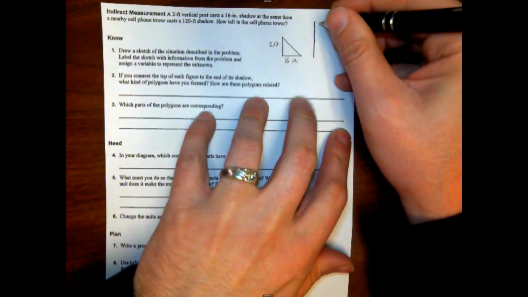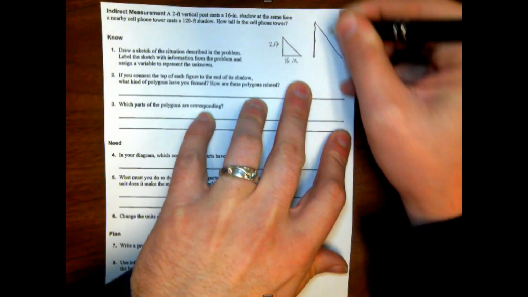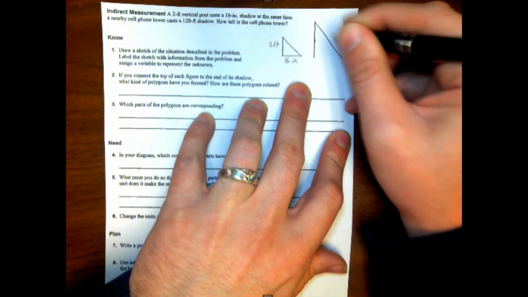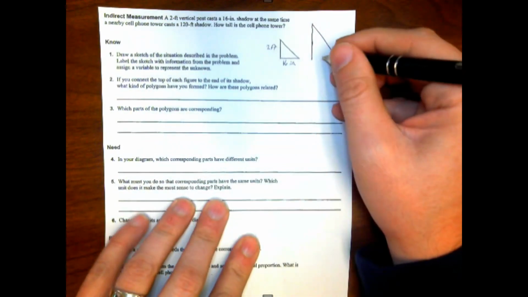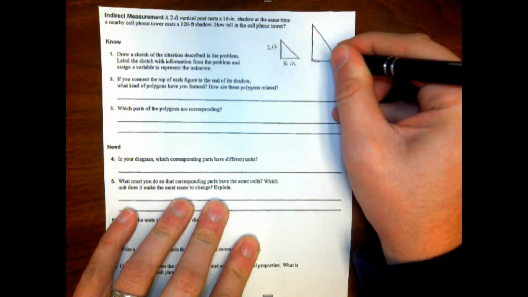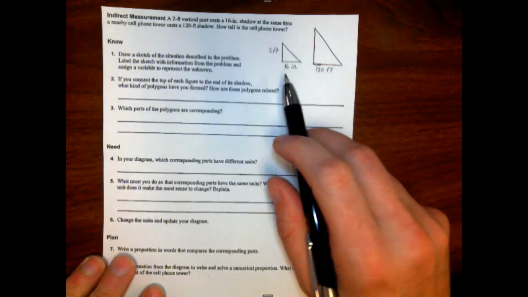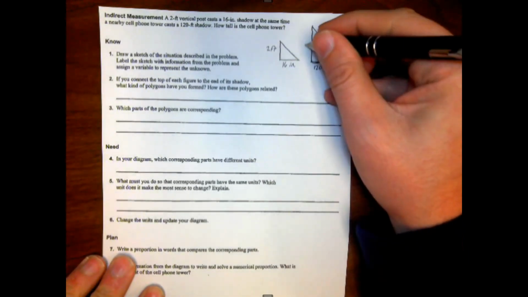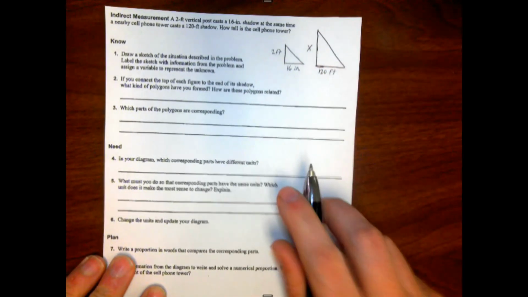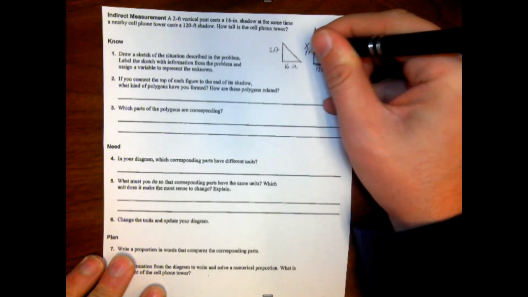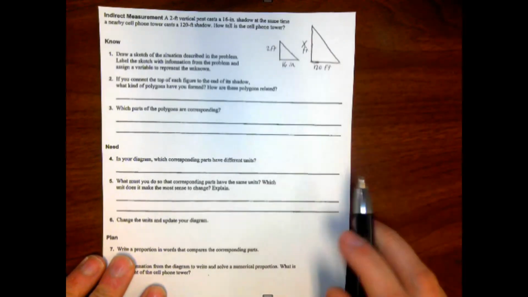And then, of course, this one's also casting a shadow down onto the ground. And it's going to be at the same angle because the sun's in the same spot in the sky. And it is casting a shadow that is 120 feet long. So we label this with the information that we know, and then we can go from there. So this is X feet tall, and this is all the things that we know about it so far.